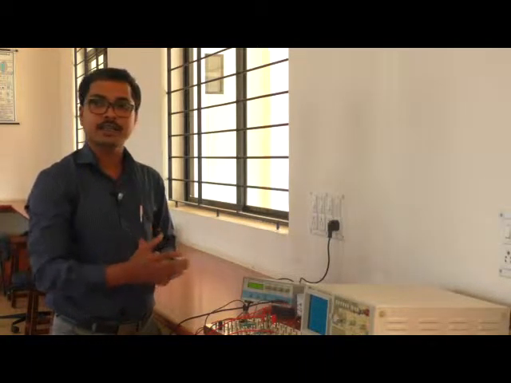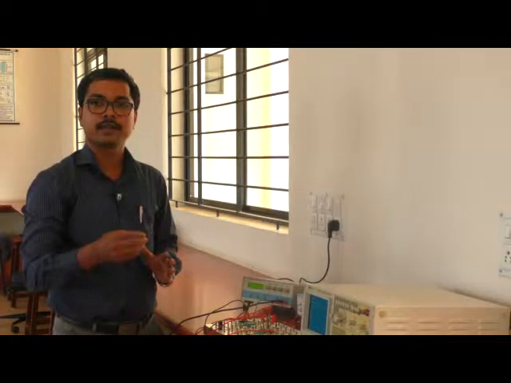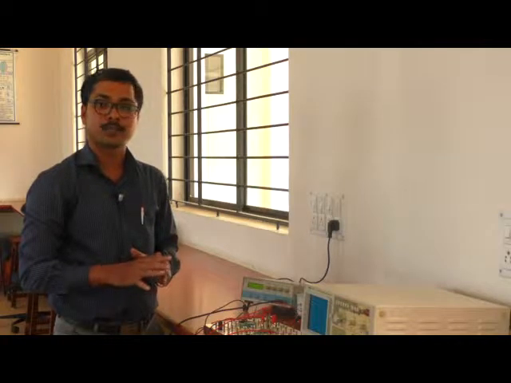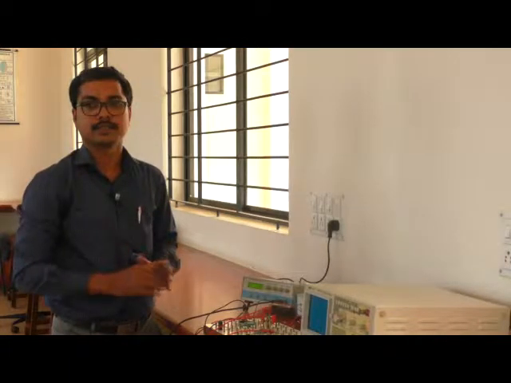There are different applications of op amp like inverting amplifier, non-inverting amplifier, and different mathematical operations that can be performed using your operational amplifier. That will be discussed in the further classes.